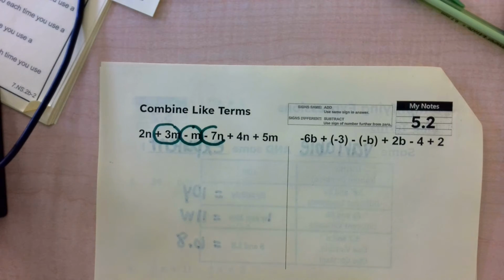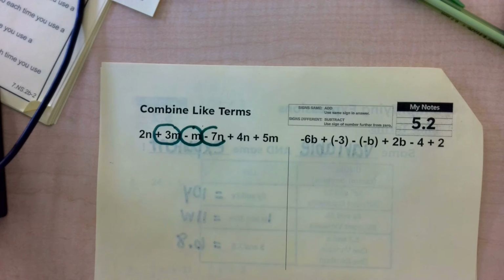Oops, I made a mistake. That one should not be circled. Let me start all over. Silly Miss Klein, making mistakes. All right. Let's try again.